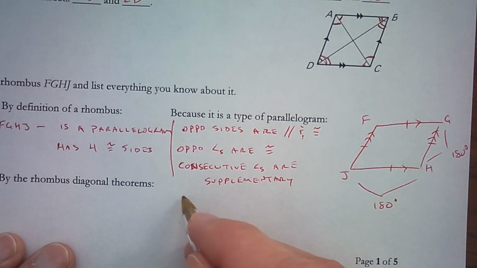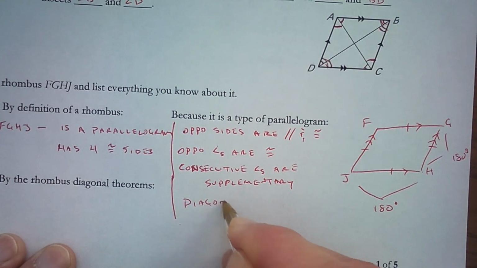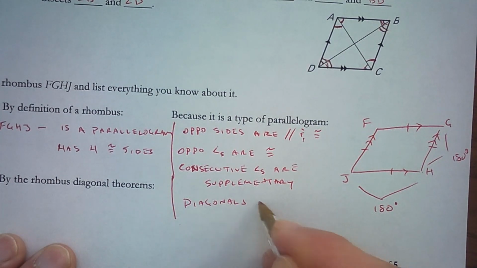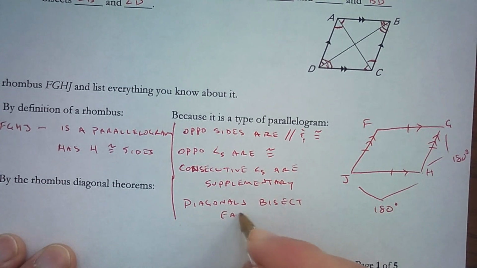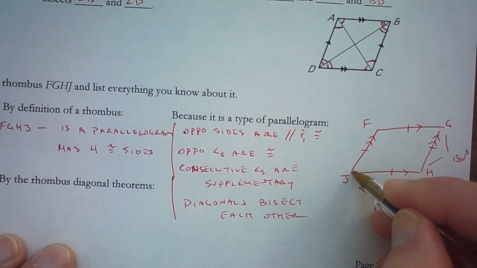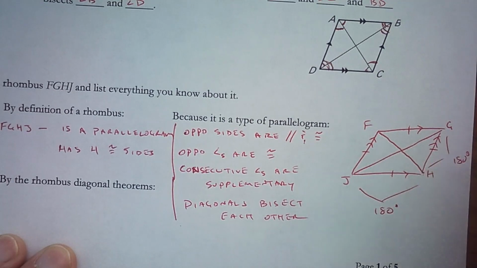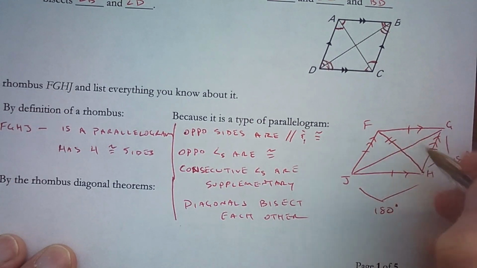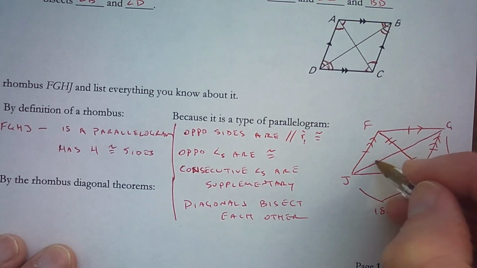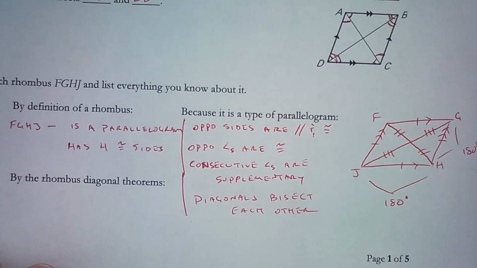We also know that the diagonals bisect each other. Okay, so I'll draw in a couple diagonals here. And I know that those two diagonals bisect each other, so I can put 2 tick marks here and here, 3 here and here.